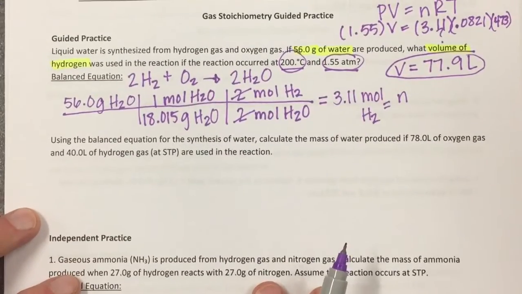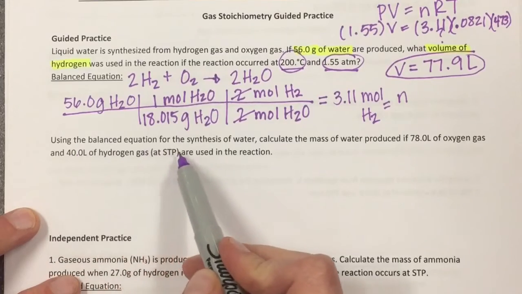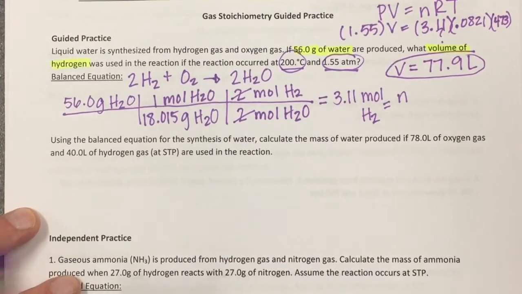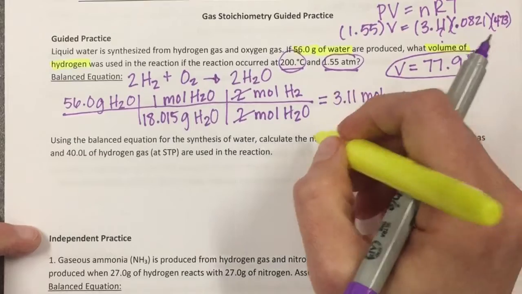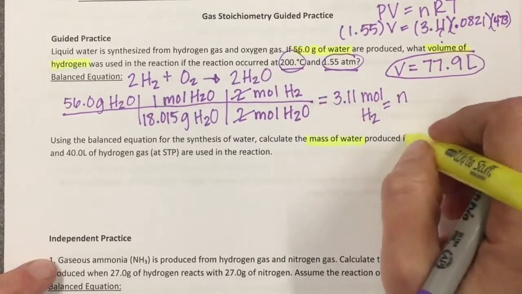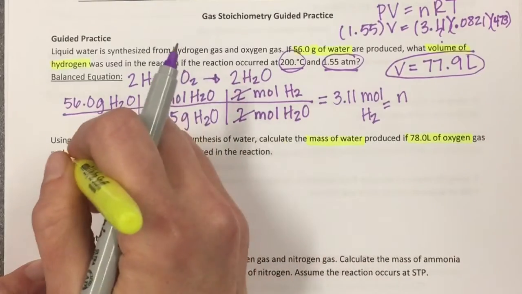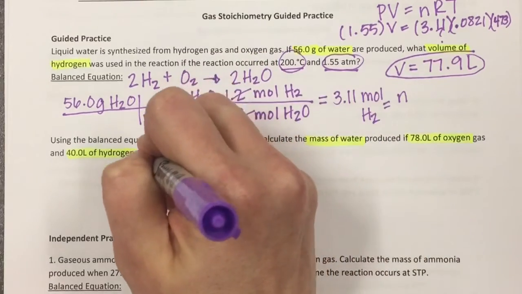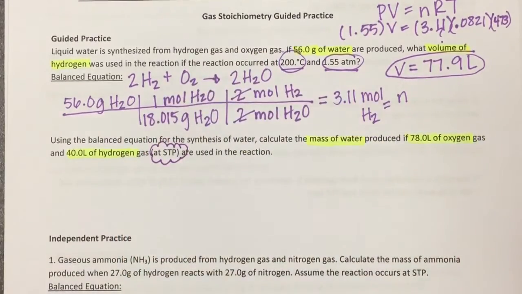If we look at the next problem, it says using the balanced equation for the synthesis of water, so that's this up here. We've already got the equation, so that step's done. Calculate the mass of water produced, so we've got to get grams of water. If 78 liters of oxygen gas and 40 liters of hydrogen gas at STP are used in the reaction. So here are the magic words right here, at STP, standard temperature and pressure. That means I will get to use the 22.4 liter conversion factor.